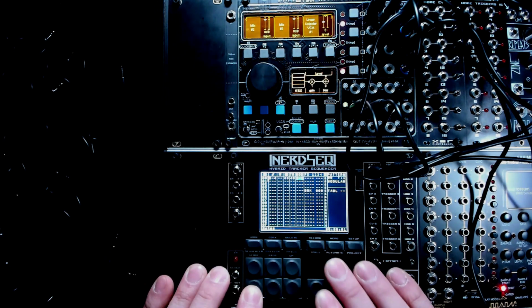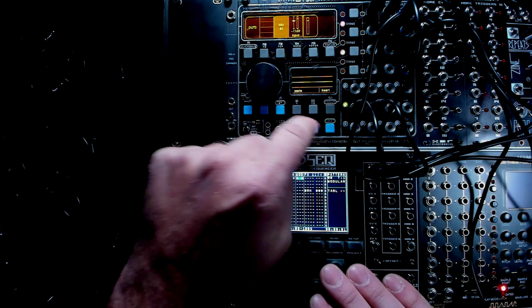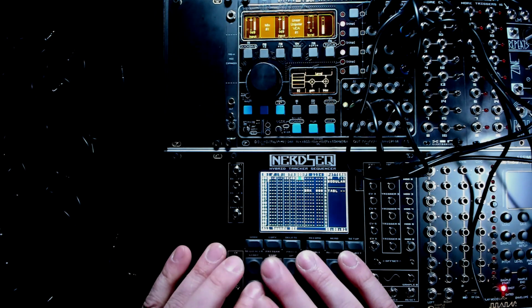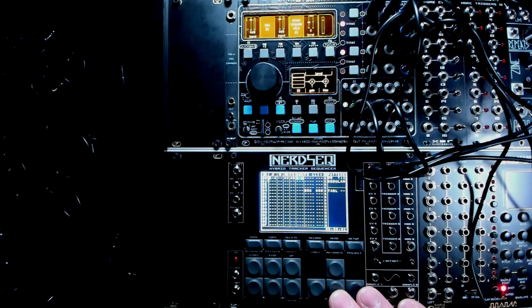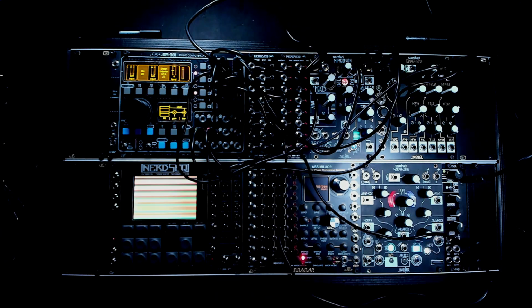If we send it a positive voltage, it'll open the reverb. So let's patch that up.